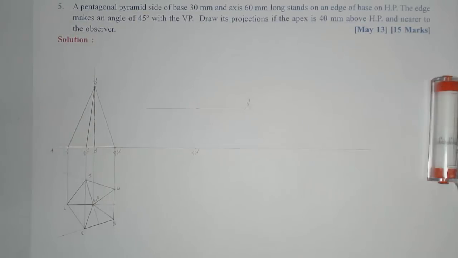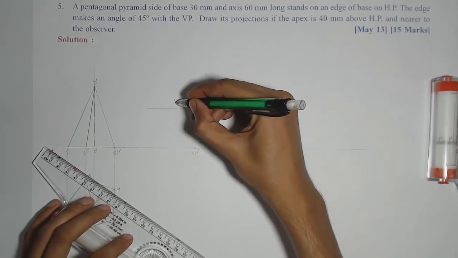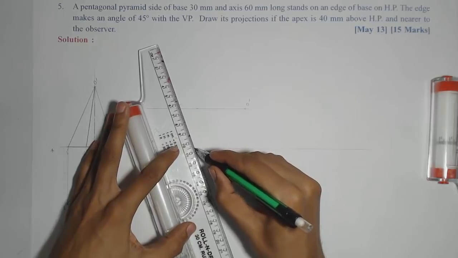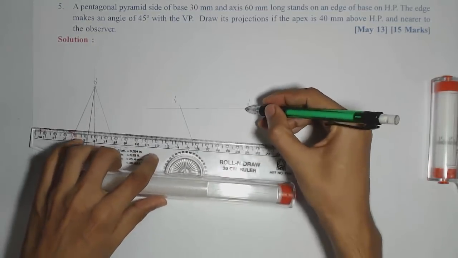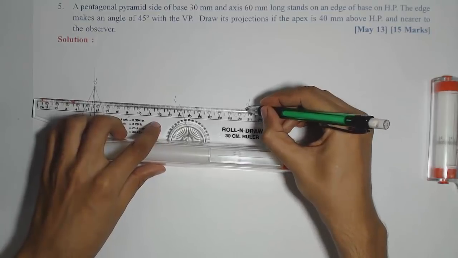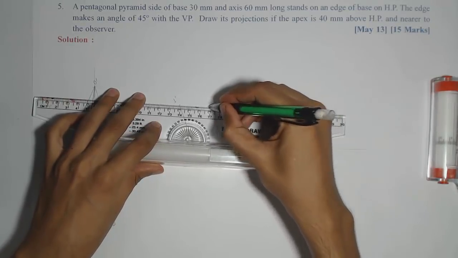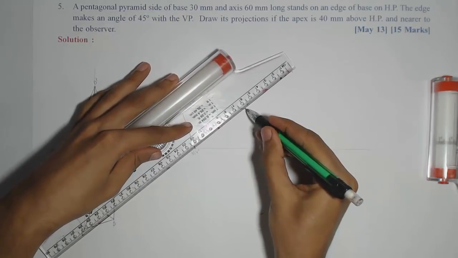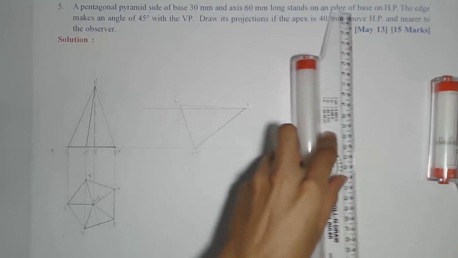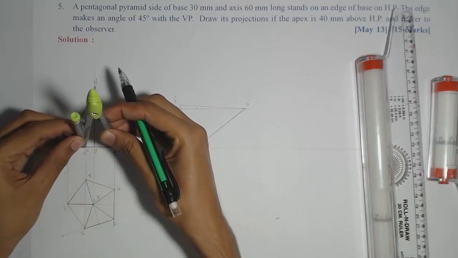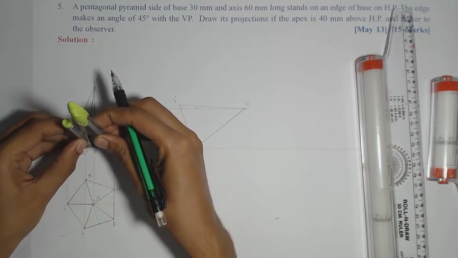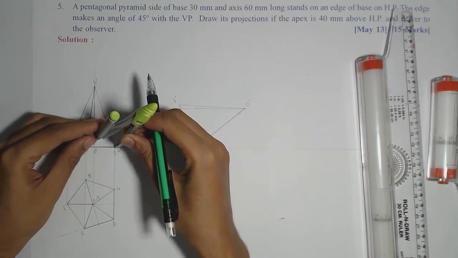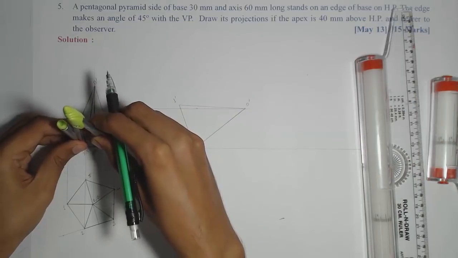They are intersecting here. So this point will give me 1 dash. So I'll join 3 dash 4 dash to O dash, and then make the boundary of the rectangle dark. Now I'll mark the other 2 points, 3 dash 4 dash to O dash, and then 3 dash 4 dash to 2 dash 5 dash.